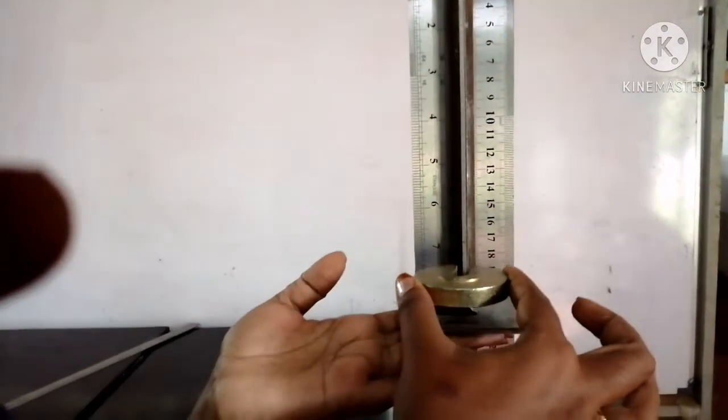Now take a slotted weight and put it gently on the weight hanger. Then it moves downward. Note the readings on the scale. Record the mass load and the readings in the tabular column.